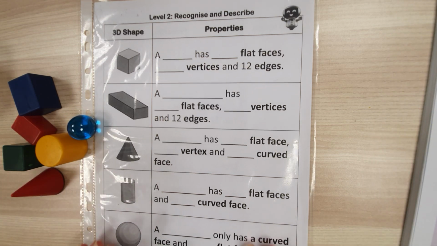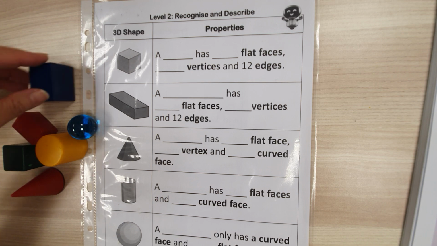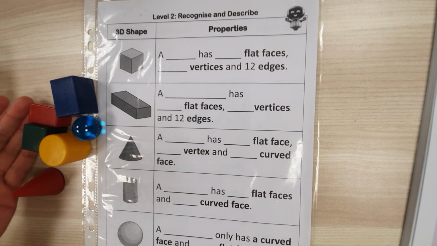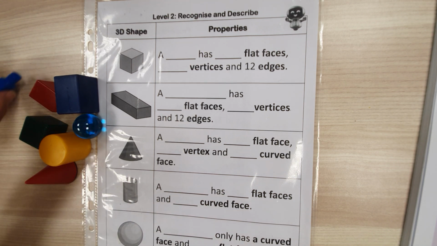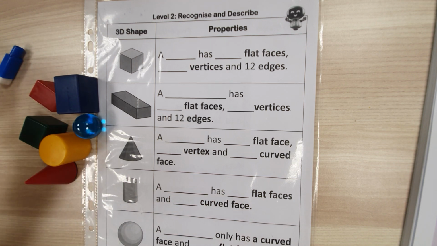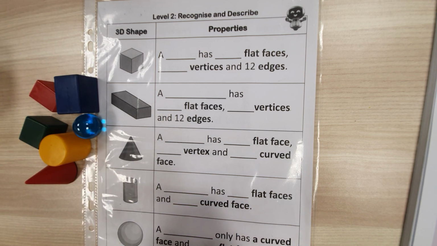Now, how to use this template? So here I have some 3D objects with me. Here they are, and the main purpose of this template is to help us to be able to recall and remember the properties of 3D shapes well.